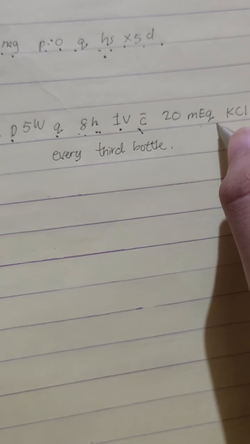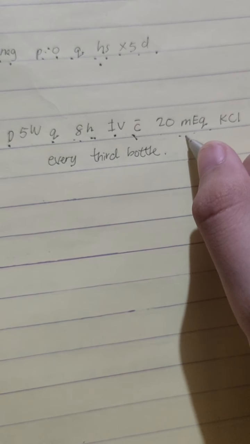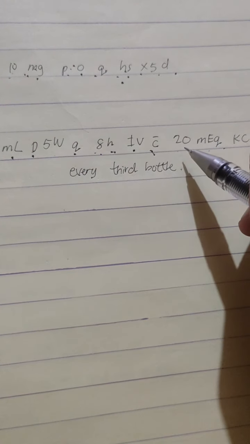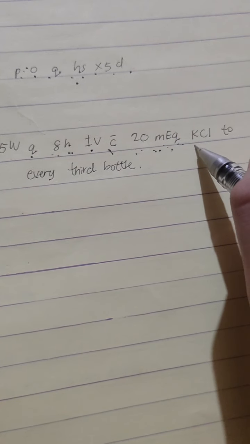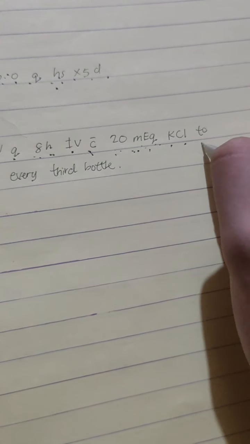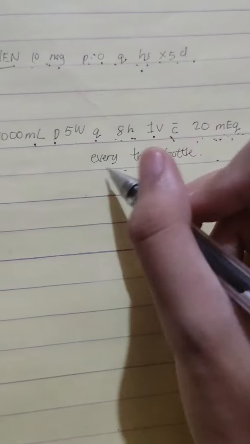Then this symbol, C with a line, is cum in Latin, which means with. Then 20 MEQ, which means 20 milliequivalent. KCl is potassium chloride to every third bottle. And this is already given in English.